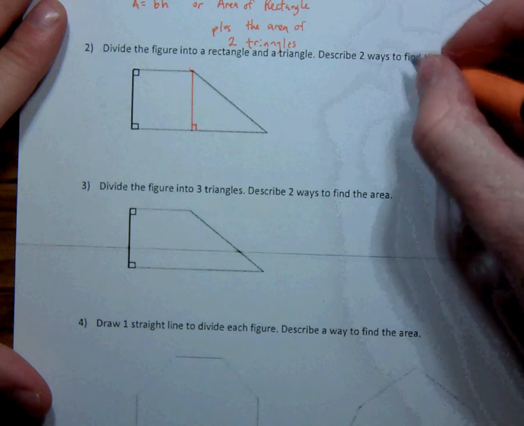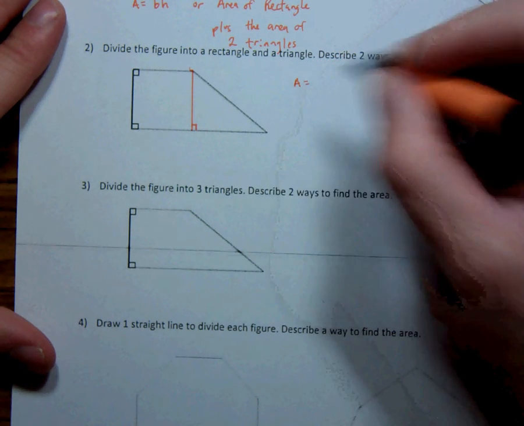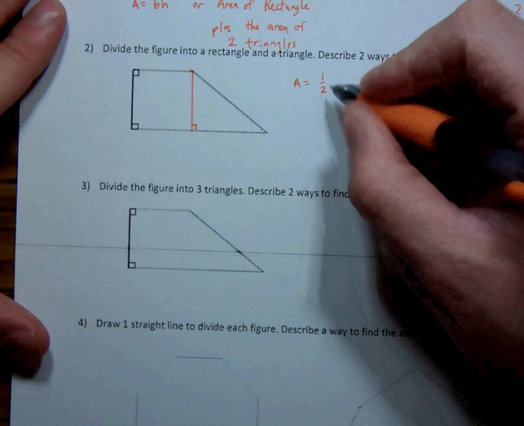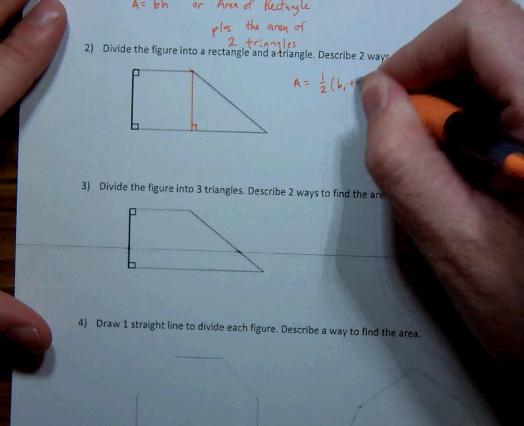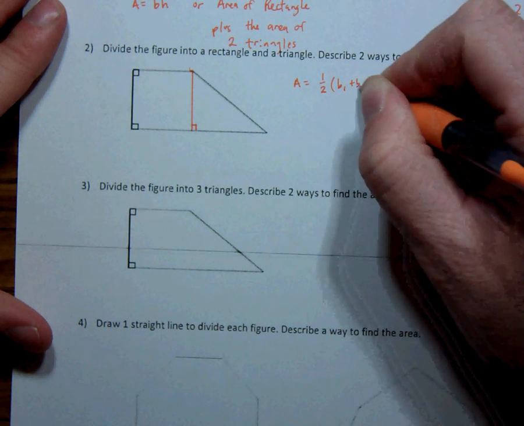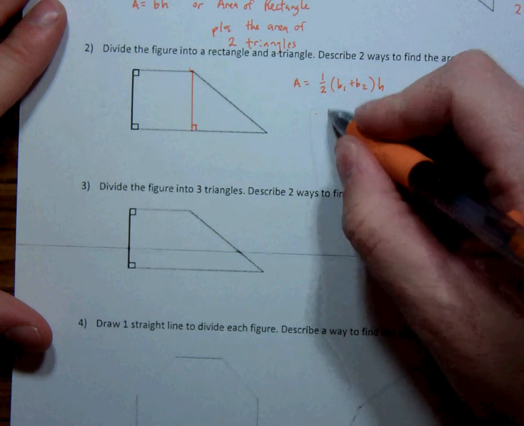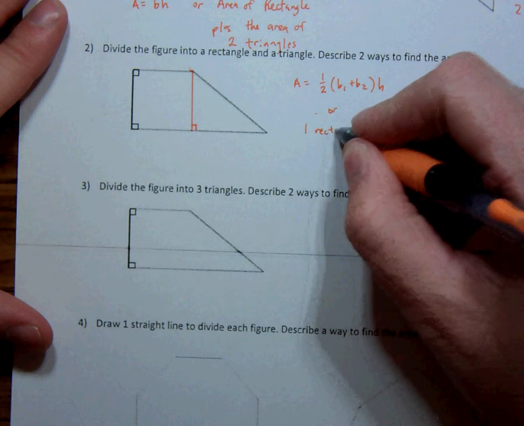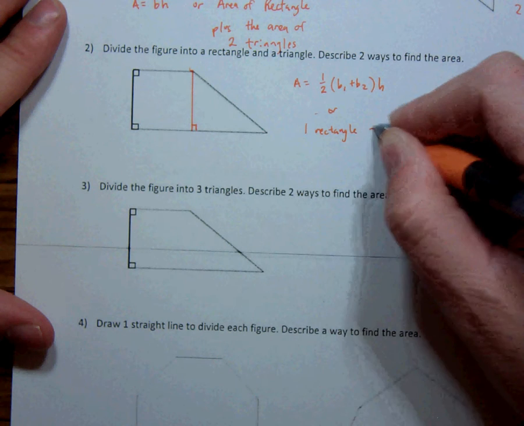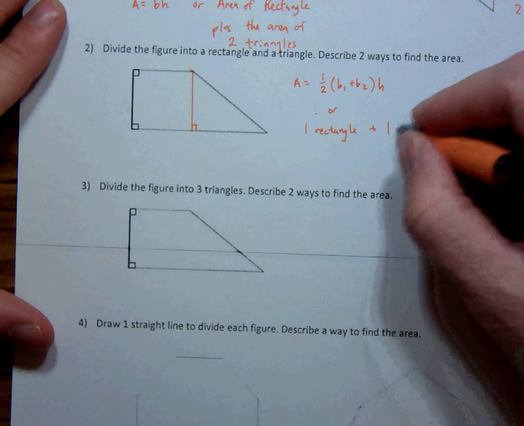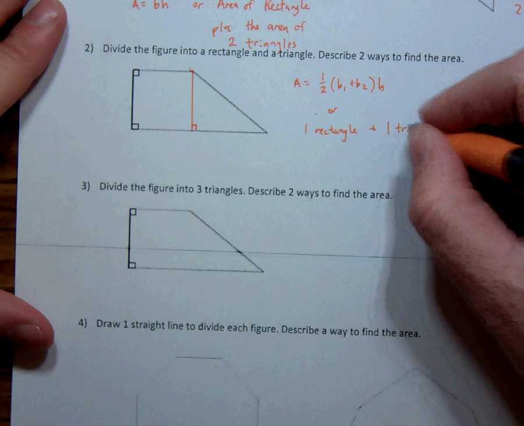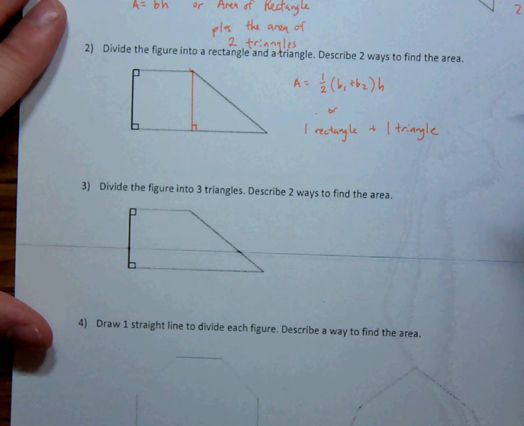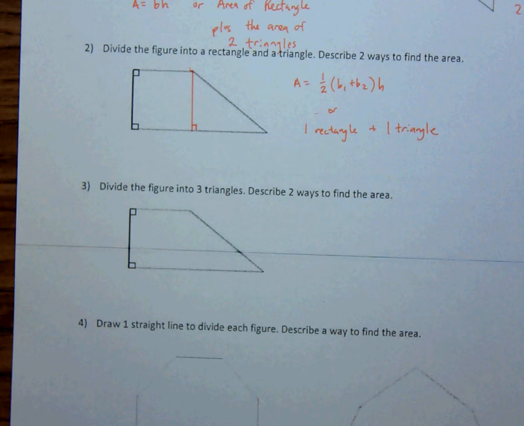So one way to find the area of this one would be, again, the trapezoid, one half base 1 plus base 2 times the height, or one rectangle plus one triangle. Either way will work, and it just depends on how you go about it.